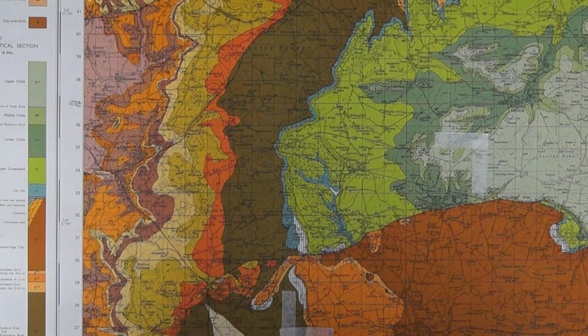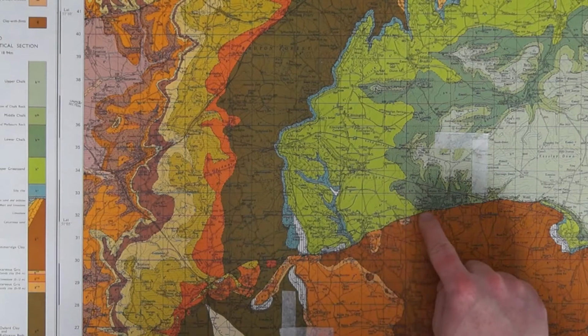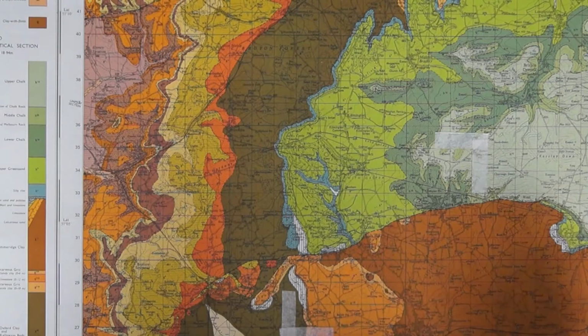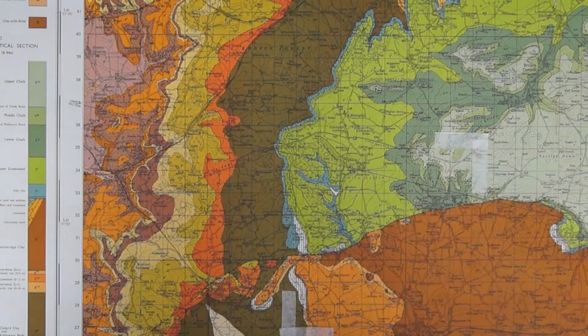But in other places, the contact between the Cretaceous rocks and the Jurassic rocks is bounded by this sizable fault which runs across the middle, in a northeast to southwest orientation.